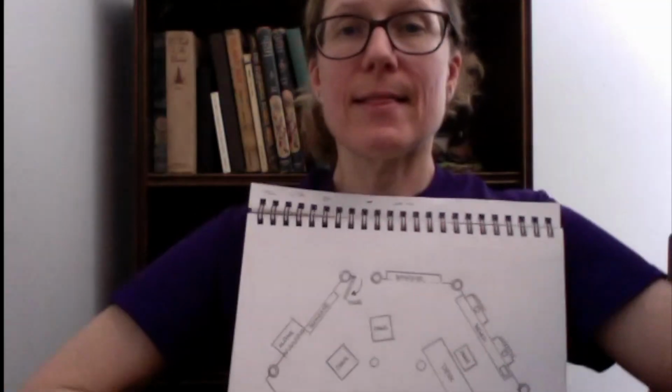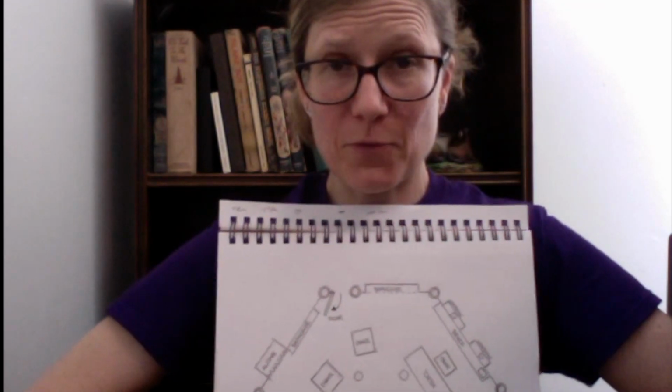A ground plan is basically a map of the set. Have you ever seen a treasure map? It's the exact same thing, except the treasure here is knowing where things are. This is my ground plan for the thief.